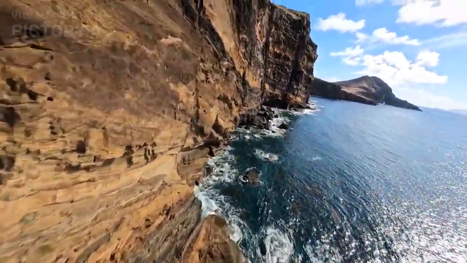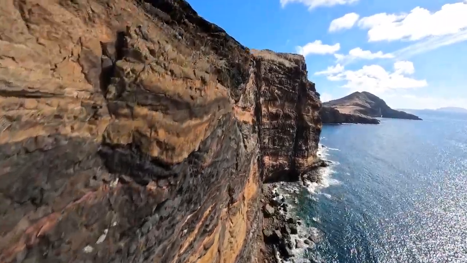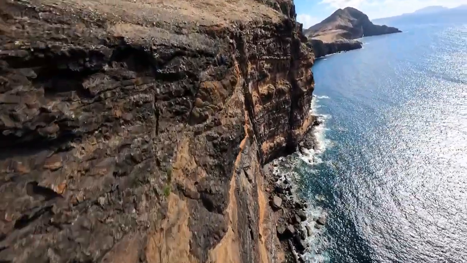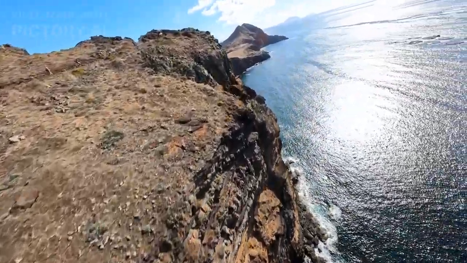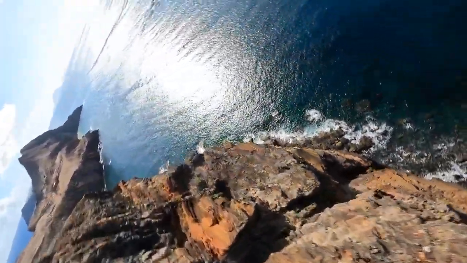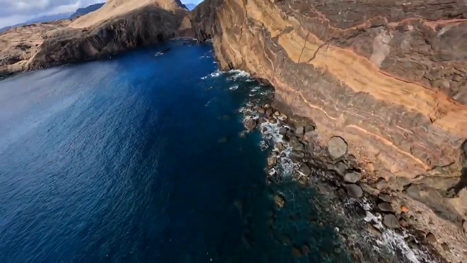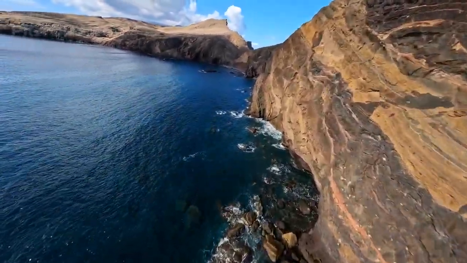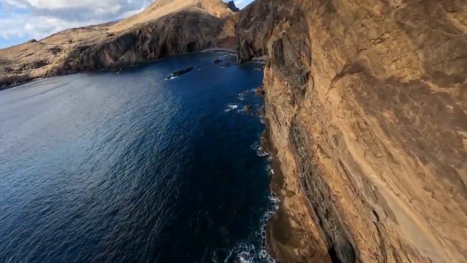Once you have your drone, it's time to adjust the camera settings. Set the camera to the highest resolution available to capture the finest details. Adjust the frame rate based on your desired look. Generally, a frame rate of 24 or 30 frames per second works well for cinematic footage. Additionally, set your camera to capture in the RAW or DNG format for maximum flexibility during post-production.